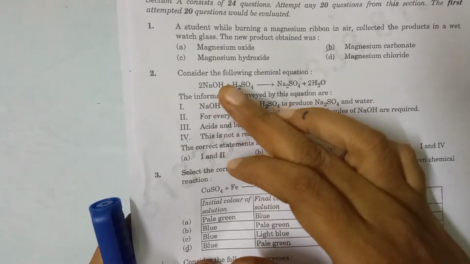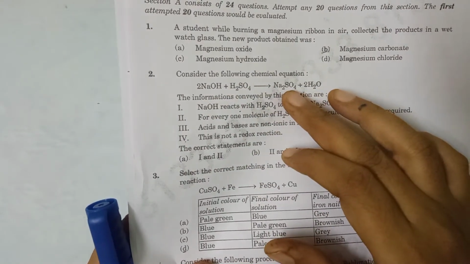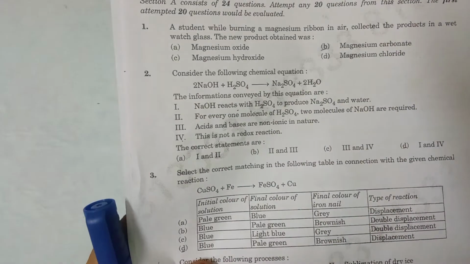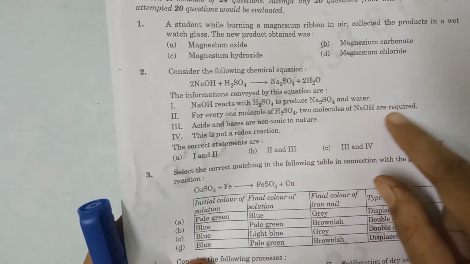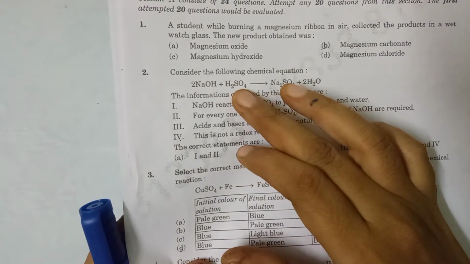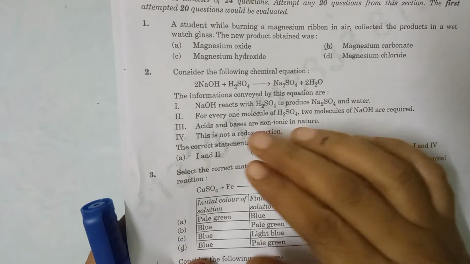Yes, NaOH is reacting with H2SO4 and the products are Na2SO4 plus water. So the first information is right. For every 1 molecule of H2SO4, 2 molecules of NaOH are required. Yes, for 1 molecule of H2SO4 we require 2 molecules of NaOH. So this information is also right.